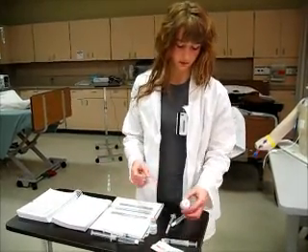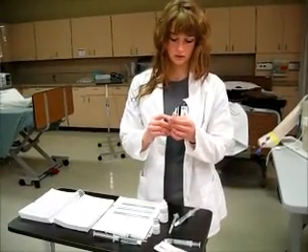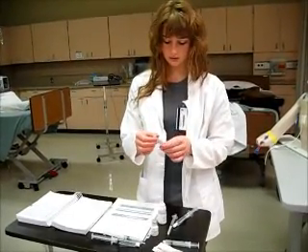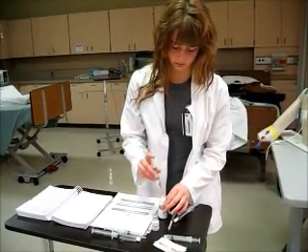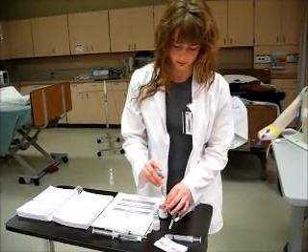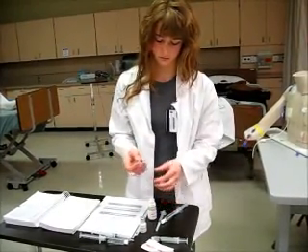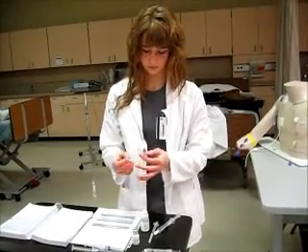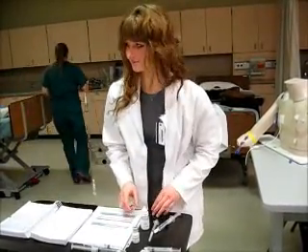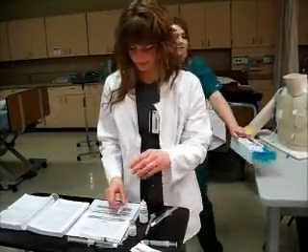So I have my Dilaudid. I need to draw up 1 milliliter, so I go to 1 milliliter and I inject 1 milliliter of air and withdraw 1 milliliter. Alright, so I can recap that.